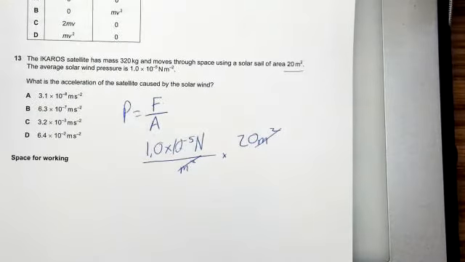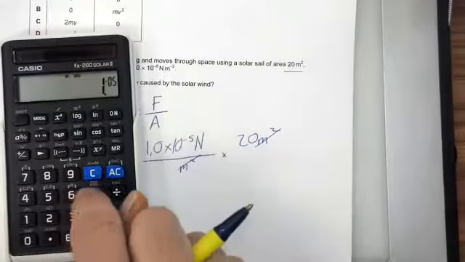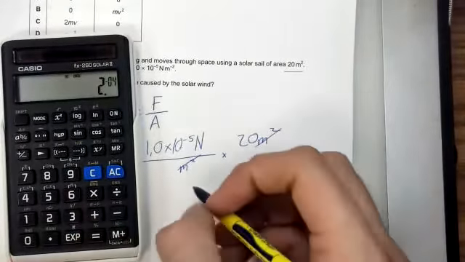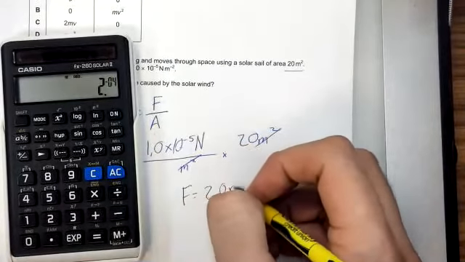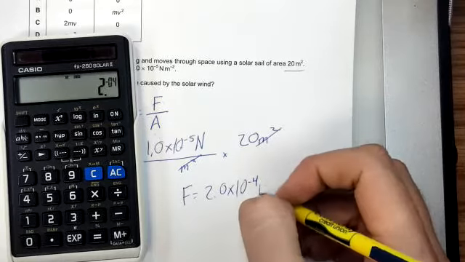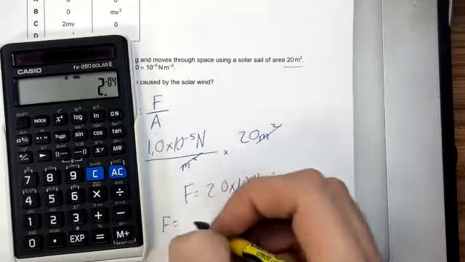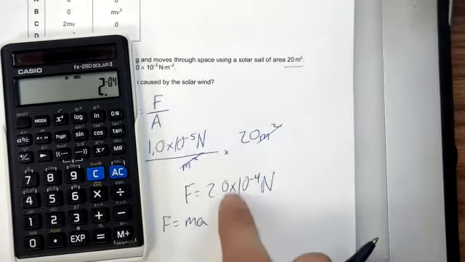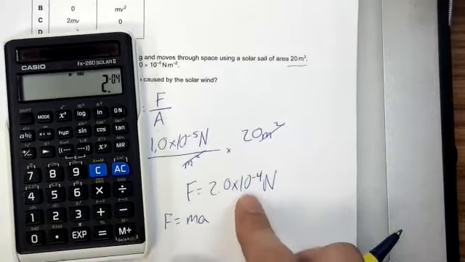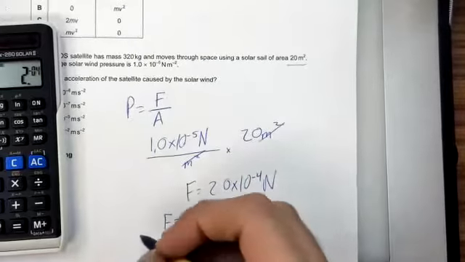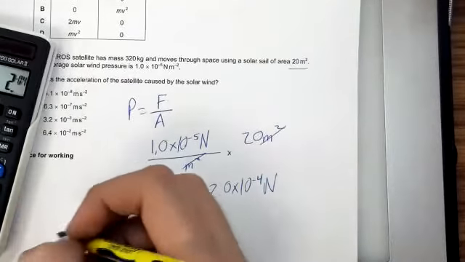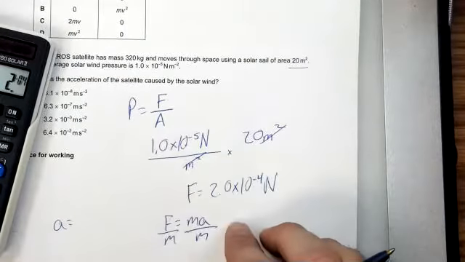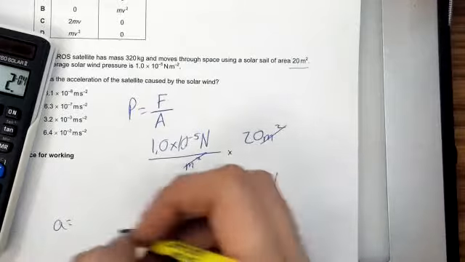So on my calculator, I can take 1 times 10 to the negative 5, multiply it by 20. That gives me a force of 2.0 by 10 to the negative 4 newtons. And Newton's second law, remember, is F equals ma. So this is the net force now acting on my spacecraft. The spacecraft was 320 kilograms. And so I can divide each side by mass here to make a the subject. And so acceleration would just be force divided by mass.